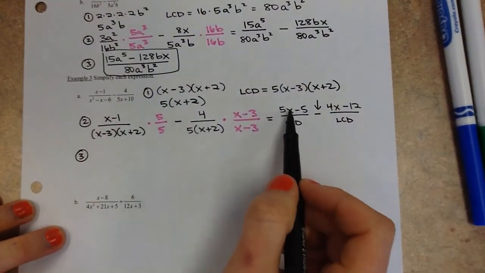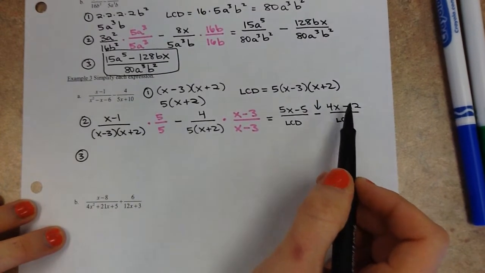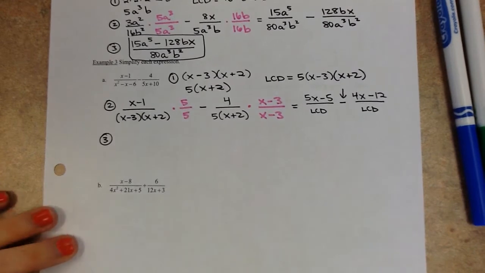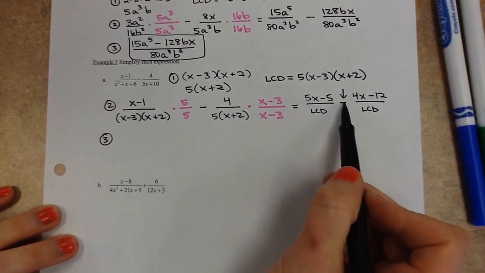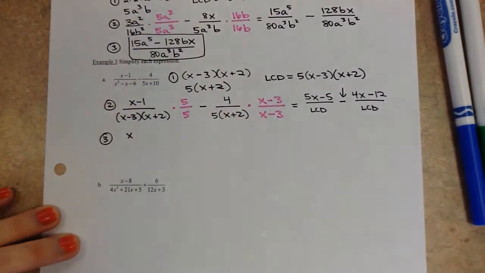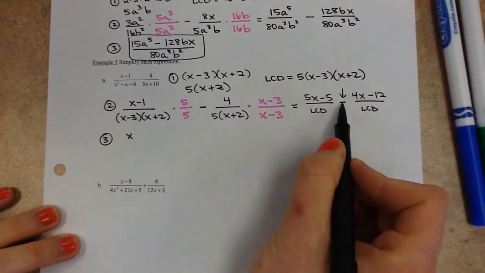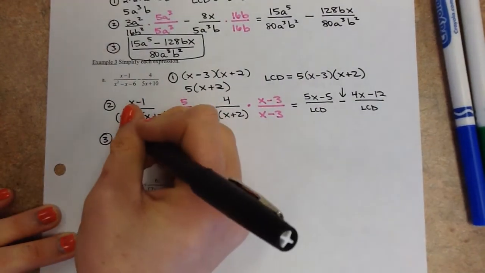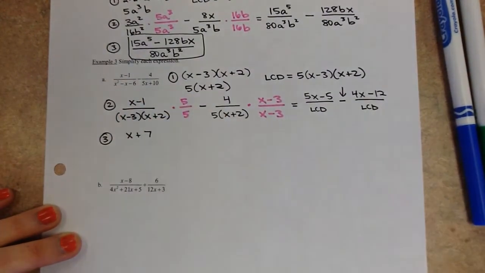So make sure that you're subtracting the 4x and you're subtracting the -12. If you're not careful with signs, we can get an error on that last part. So I have 5x minus 4x. Combining like terms leaves me with x. And then -5 minus -12, so it ends up being plus. So -5 plus 12 leaves me with 7.